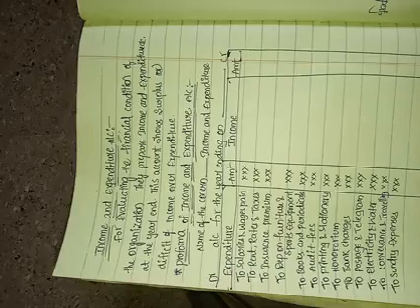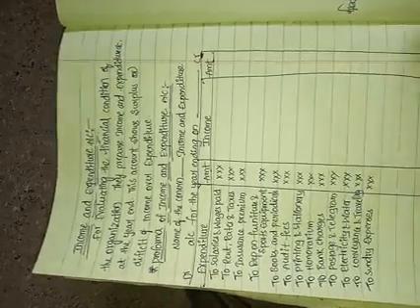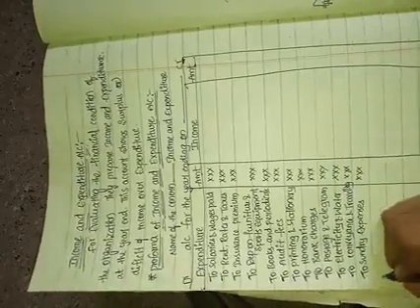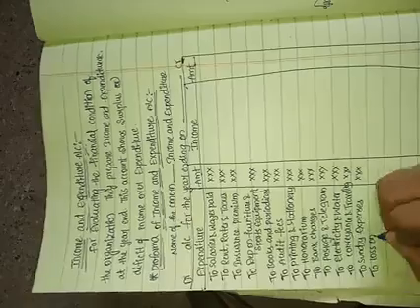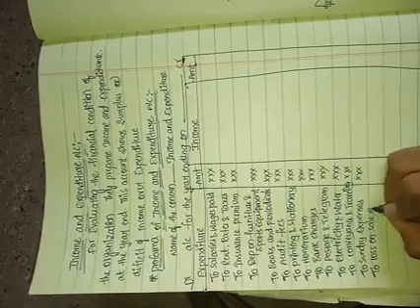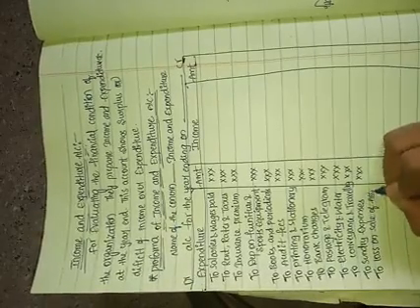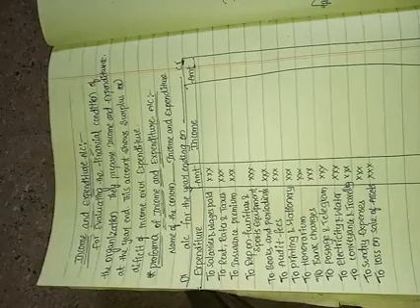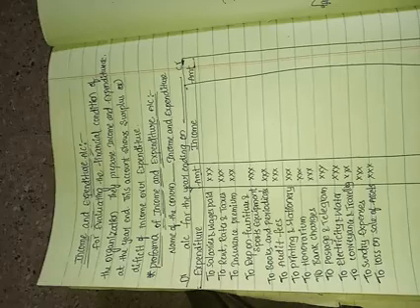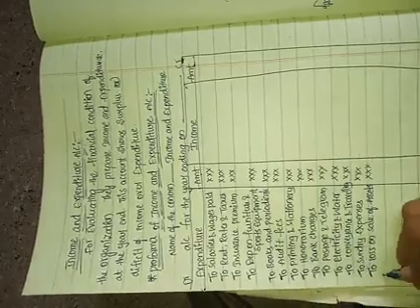Next is to loss on sale of assets. To newspaper and magazines.